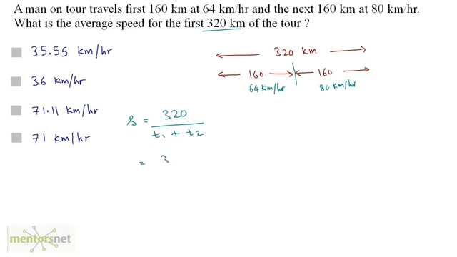Now again you have 320 by, what is T1? Well, you know the formula for time, which is distance upon speed. So the distance is 160 kilometers, the speed is 64 kilometers per hour, so 160 by 64, plus again 160 by the speed of 80 kilometers per hour, so 160 by 80.